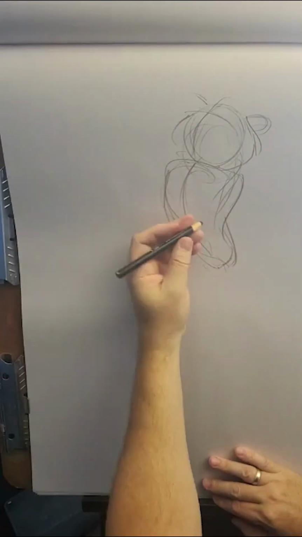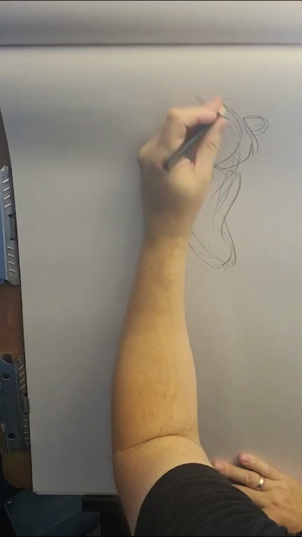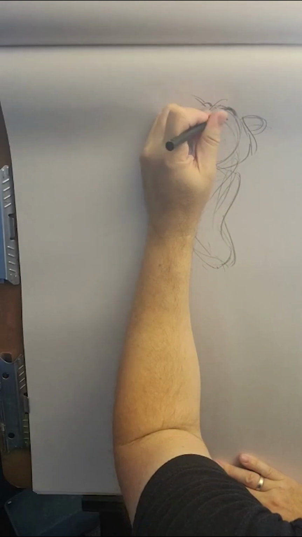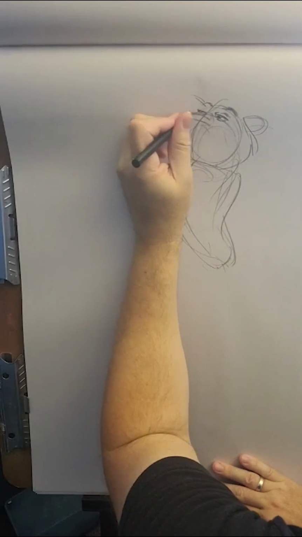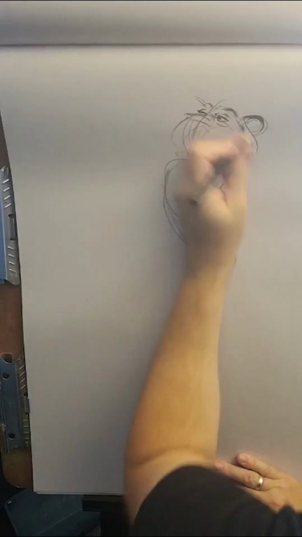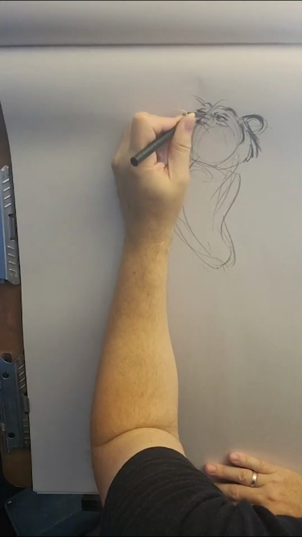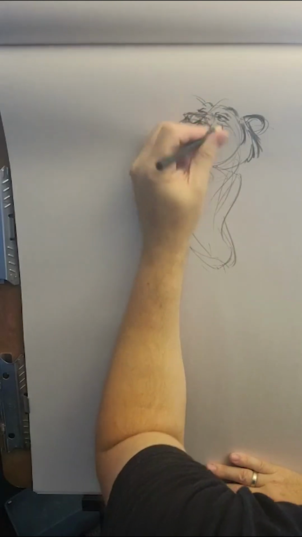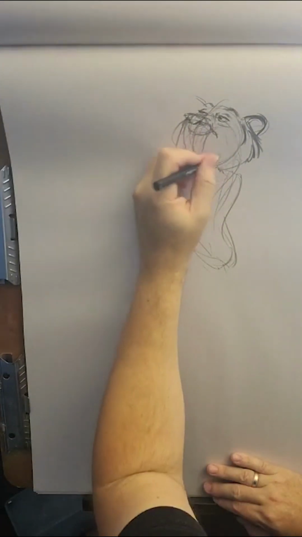So this isn't at all what the animal looks like, but I'm just using it as a reference of, oh, that's how big his paws are, that's what his face looks like. Trying to think what else I can do with this guy.